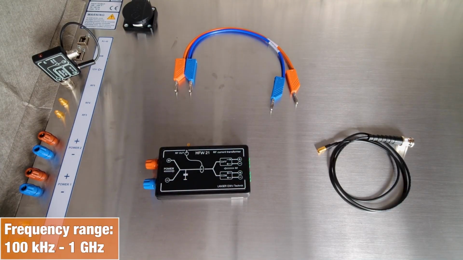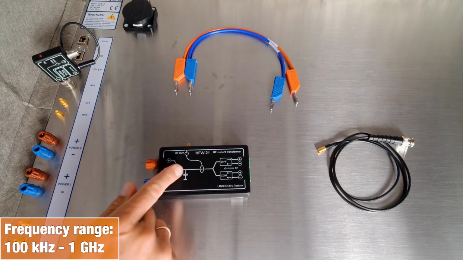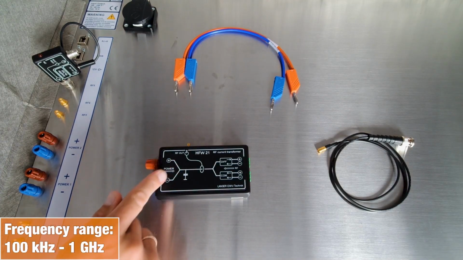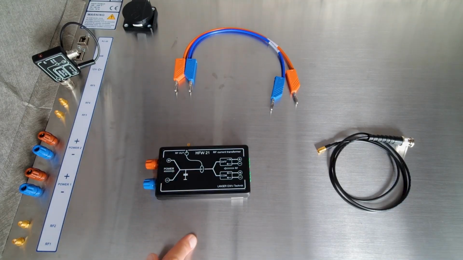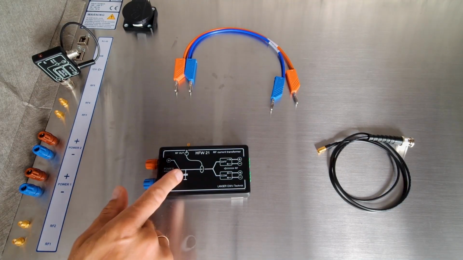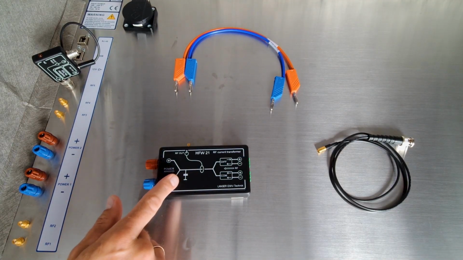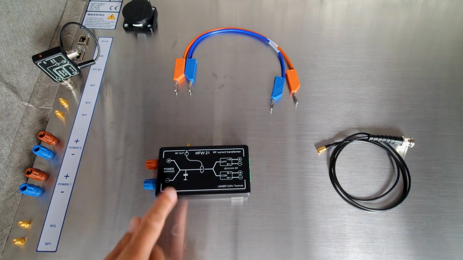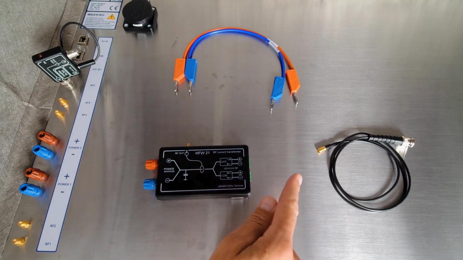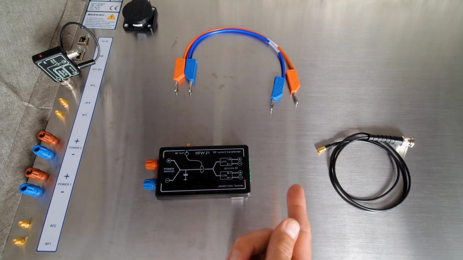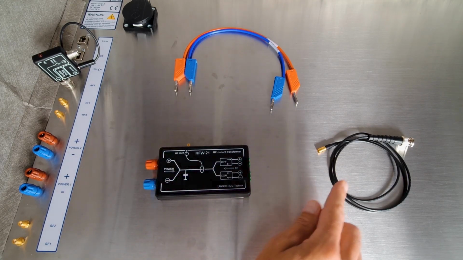Inside this box you can see that the power lines or the supply lines have a capacitance to the reference plane. This is a very low impedance capacitance, and the reason for that is that we need this capacitance for all of the disturbance or emissions which are created by the device under test.